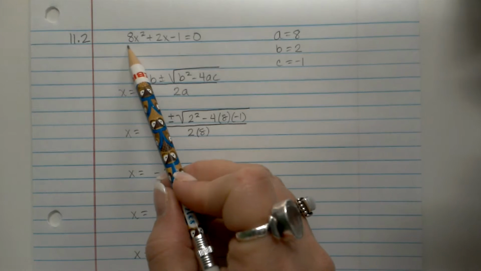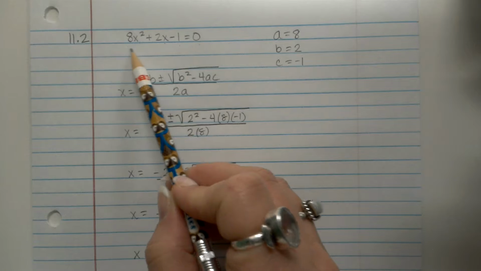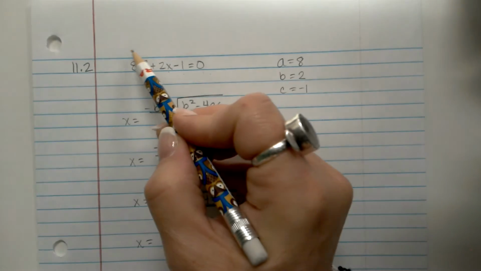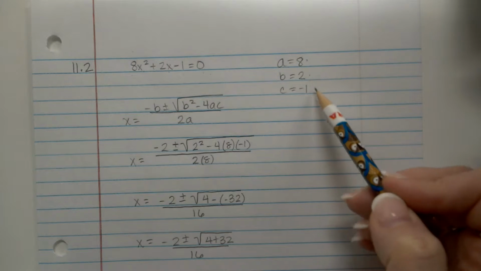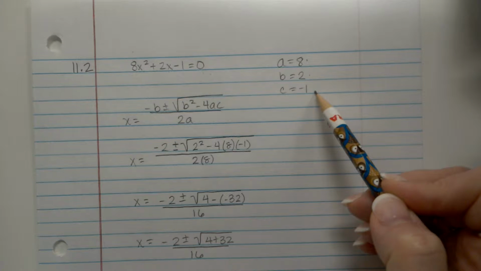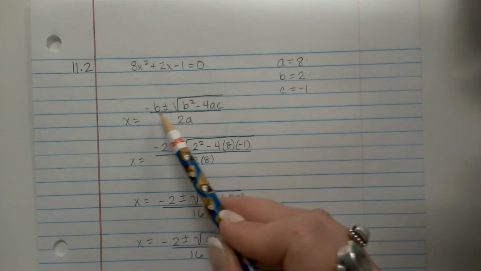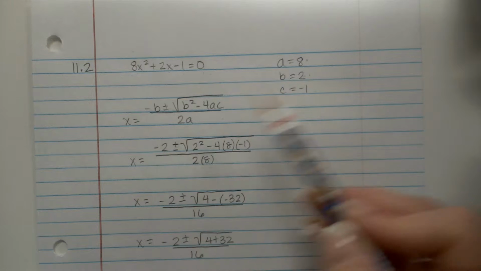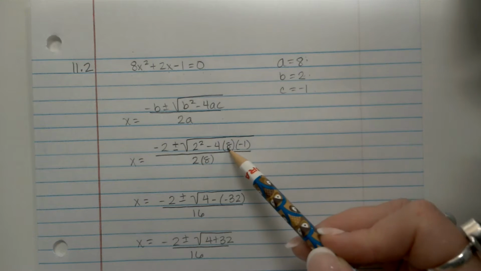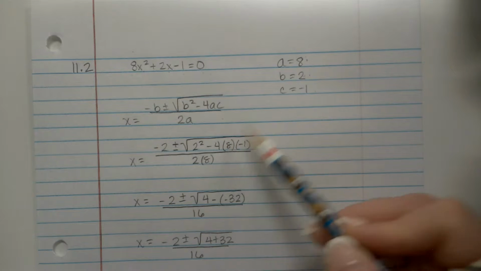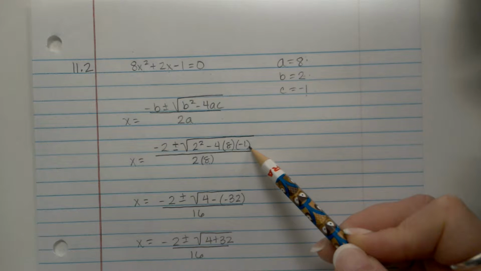So here we go. We have an ax squared plus bx plus c is equal to 0. So it's already in the right format. So my a is 8, my b is 2, and my c is negative 1. Here's my quadratic formula. So everywhere there's a b, I'm going to put a 2. And here's another b. Everywhere there's an A, I'm going to put an 8. And here's another A. Everywhere there's a C, I'm going to put a negative 1.